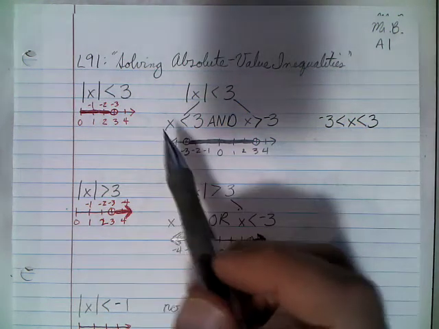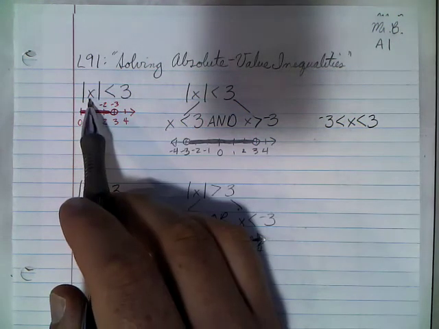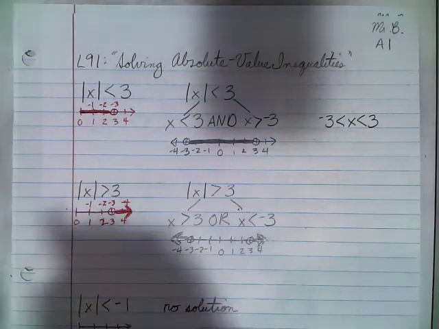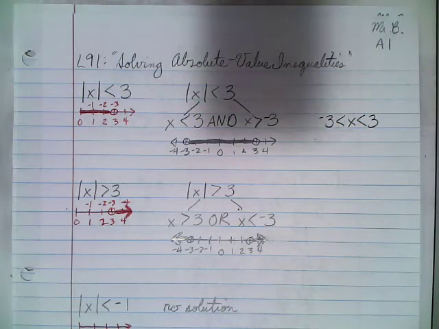So remember that if we have an absolute value, in some ways what it's doing is taking our number line and folding it in half on itself. And so all we have essentially is the positives, and the negatives fold over onto those.